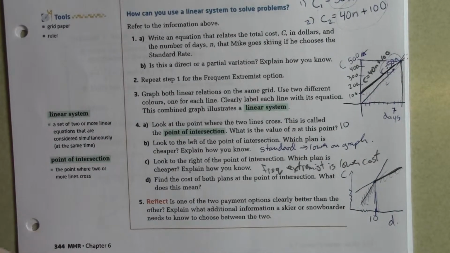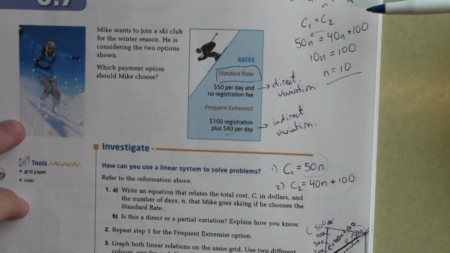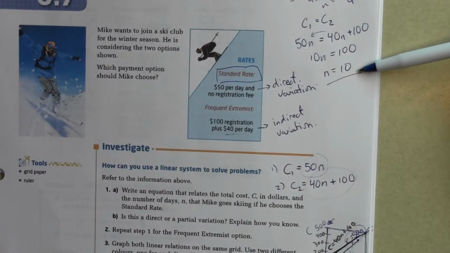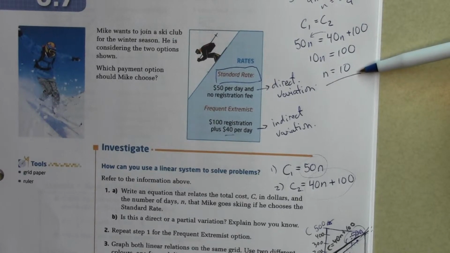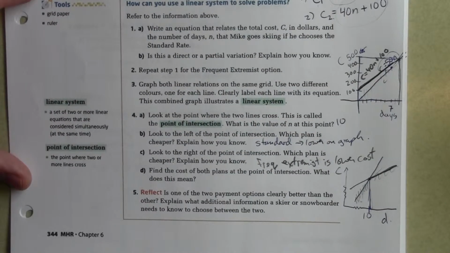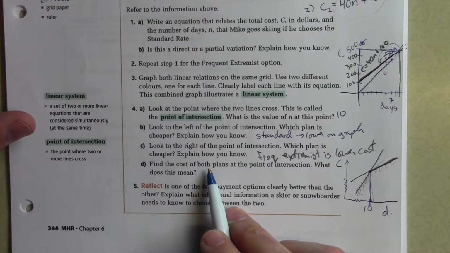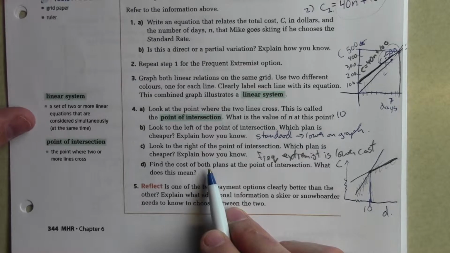Well, we did it a few minutes ago, where we put both equations, so 50n and 40n plus 100 on both sides of the equal sign, and then you solve for n. No, that gives us the number of days. We're looking for the cost when they're equal. You plug the number of days into both equations. Excellent. Yeah, that's it. So would you have to plug it into both or just one? We need to do both to make sure both of them equal 500.